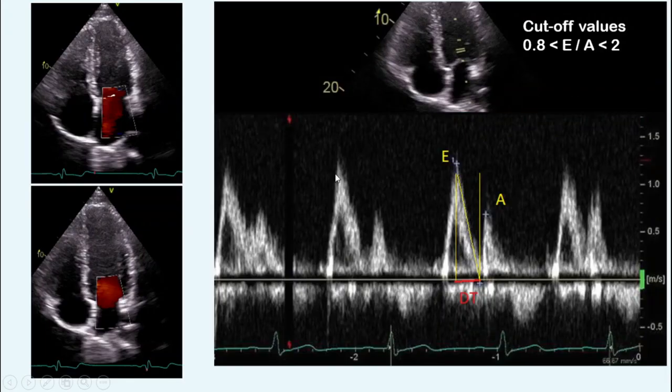With diastole start, the pressure in the left ventricle becomes lower than the left atrium, and the blood suddenly rushes and is sucked into the left ventricle. In that case, since the blood goes toward the transducer, it gives us a positive shift that we call E, and it represents rapid filling or passive filling.